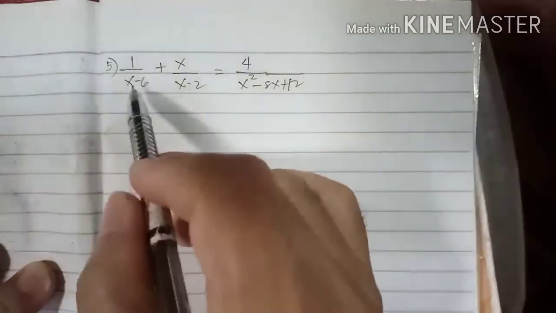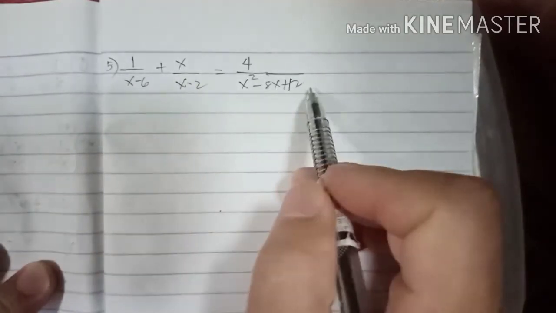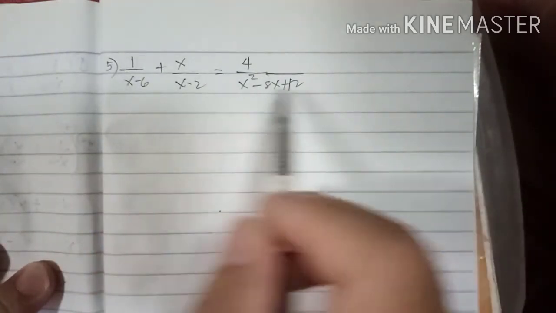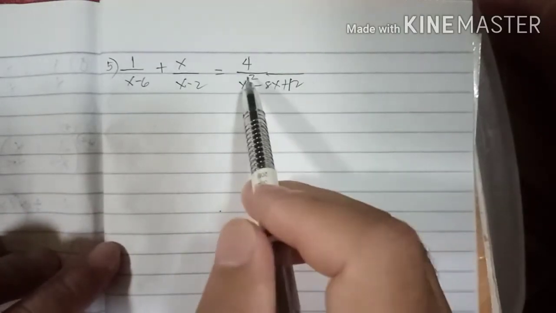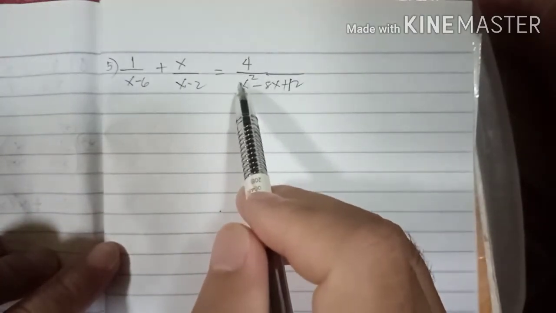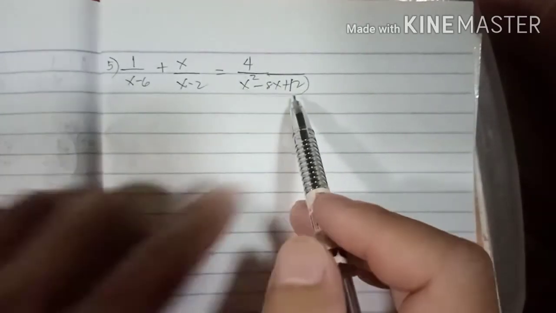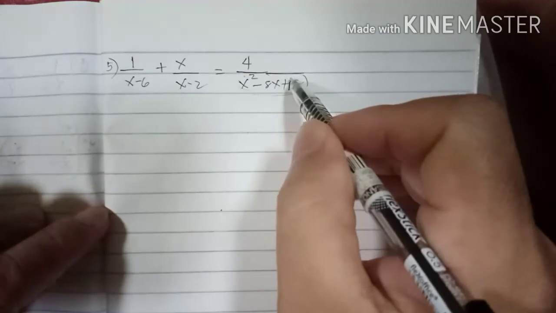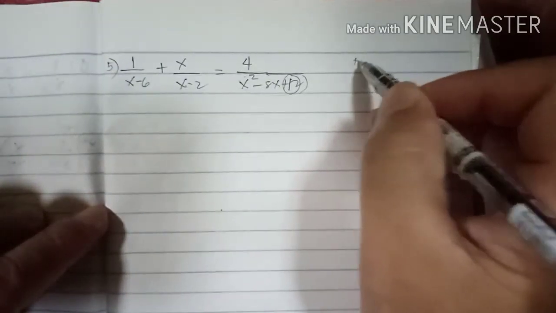Number 5, 1 over x minus 6 plus x over x minus 2 is equal to 4 over x squared minus 8x plus 12. Now, if you will evaluate the left and the right side of our equation, on the right side this is more complicated, let's focus on this. Let's factor out this one because this is a complicated expression, other than on the left side. So to factor out, the secret is this positive 12.